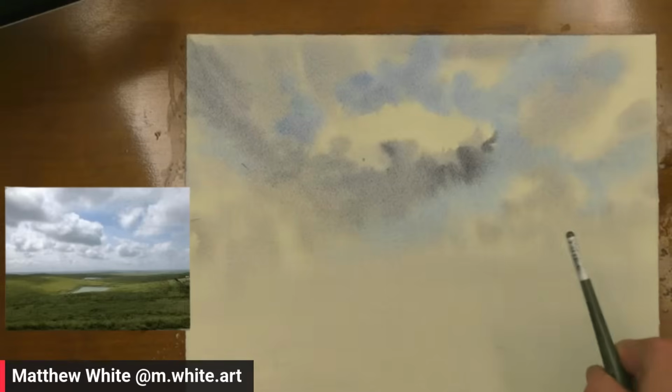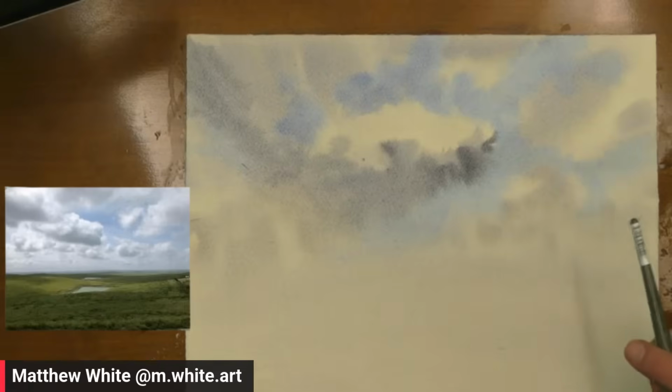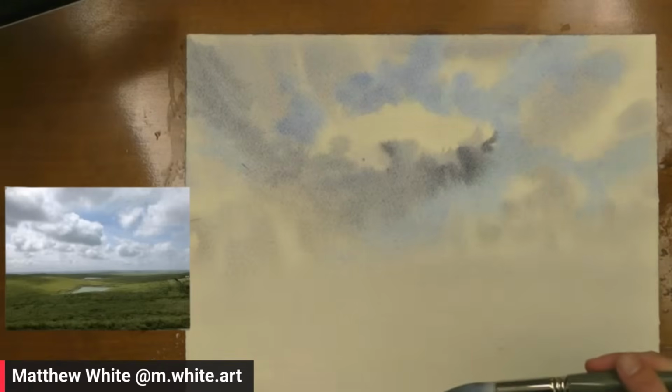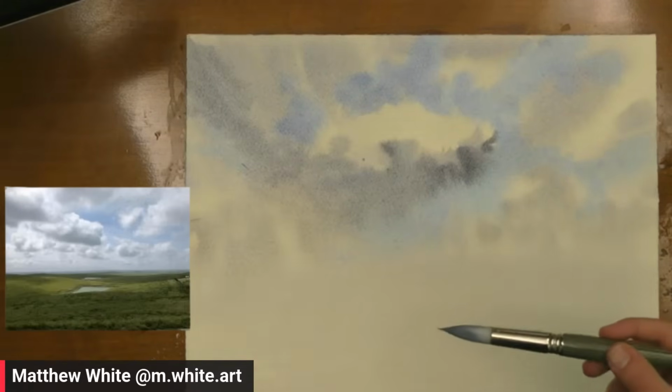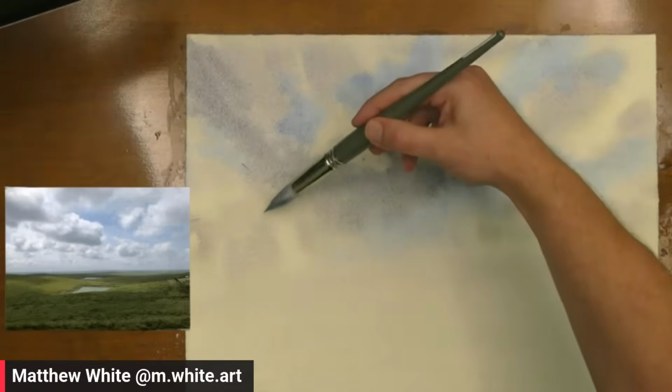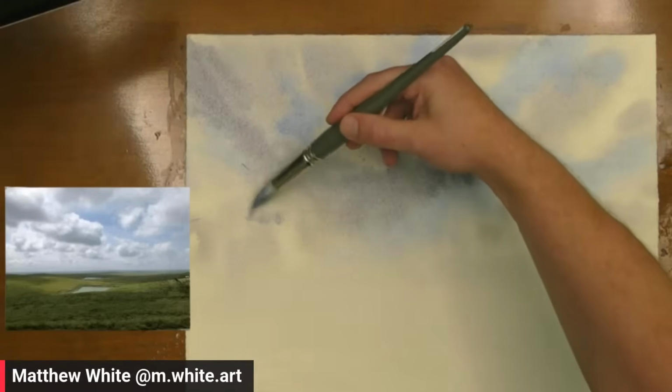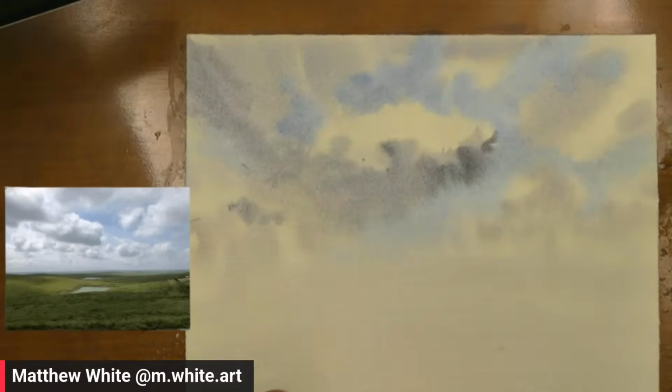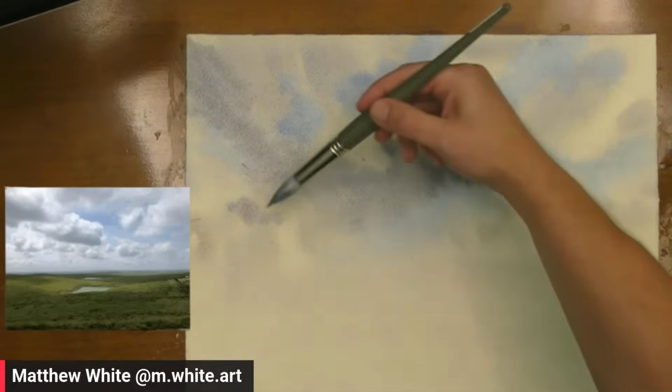And then it depends on the weight of the paper as well. What weight are you using? This is 140 pound. Okay. Yeah, a 300 pound is going to stay wet a really long time. So supplies make a difference, and how much water you're using makes a difference, and the environment you're painting in.